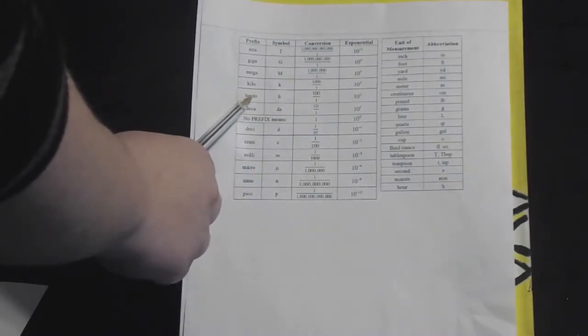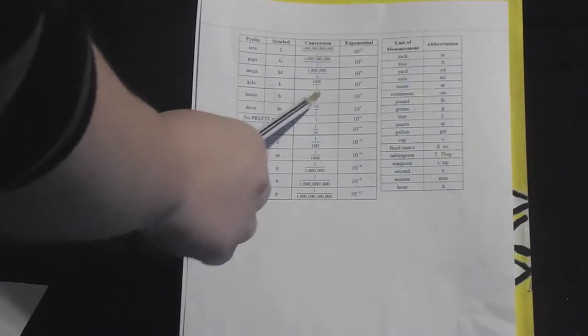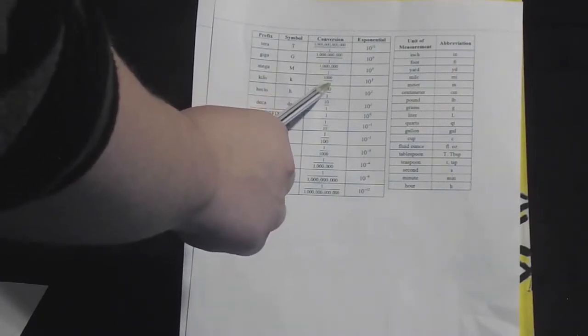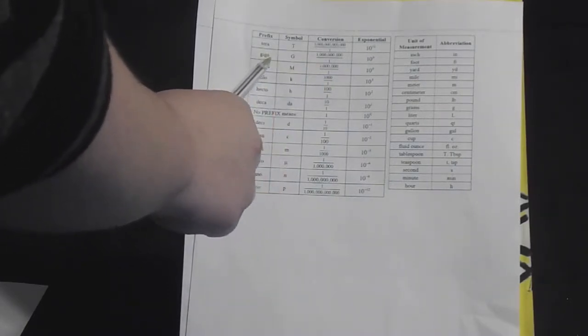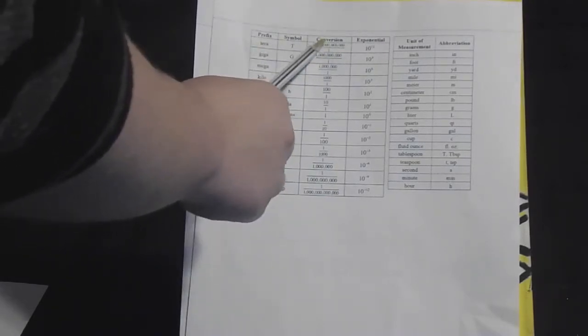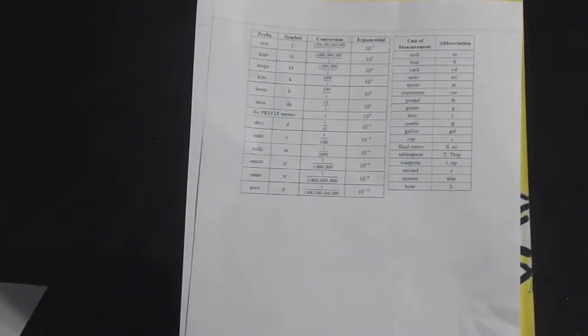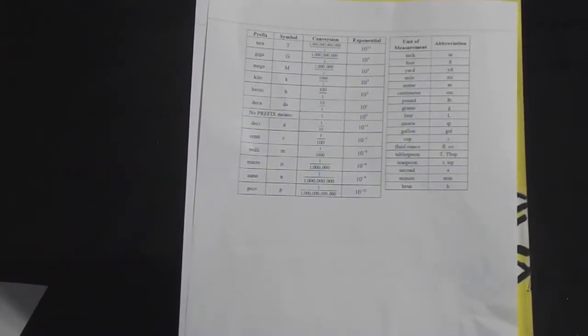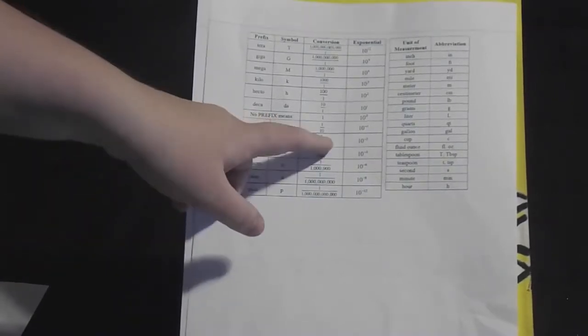If you see hectoliter, it means 100 liters. Because you see how that's 100? So hecto means 100. Kilo means 1,000. Mega means 1,000,000. Giga means 1,000,000,000. Tera means 1,000,000,000,000. Okay? And then in the other direction, if you see deci, it means 1/10. Meaning like, it's a fraction amount of it. It's 1/10 of it. So a centimeter is 1 out of 100 meters. So it's like the decimal version.